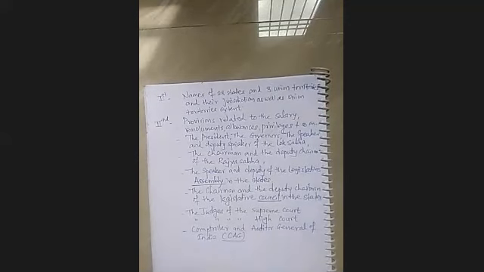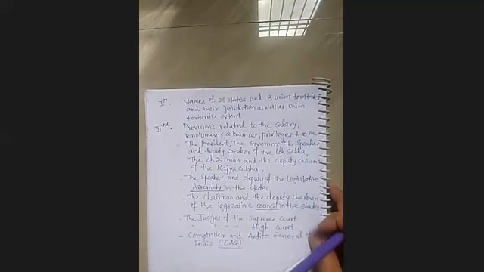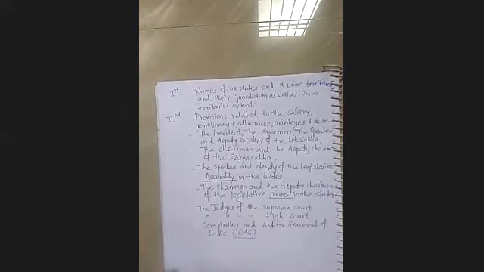So all of these, and the provisions related to their salary, emoluments, allowances, privileges, and so on, are included in the Schedule 2 of the Constitution. These are the things you have to look into again and again, so that you will always remember these.